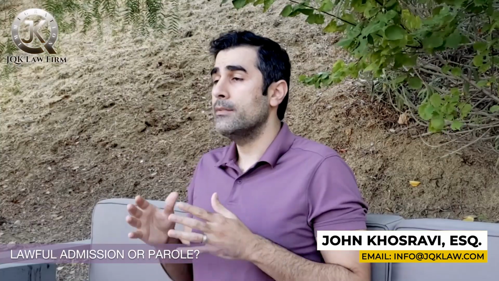Actually, that's under 245A, the first portion. To be able to apply for adjustment of status in the United States, you need to have lawful admission or parole. And that becomes really important because for those who enter the United States without permission, they cannot apply for a green card while in the United States.